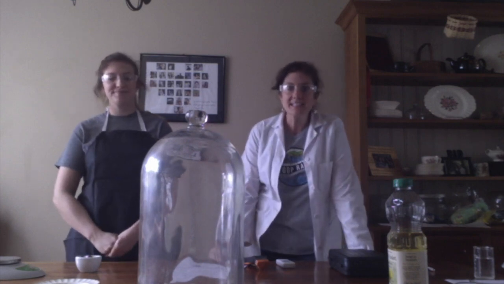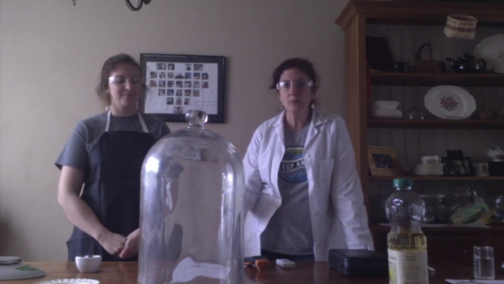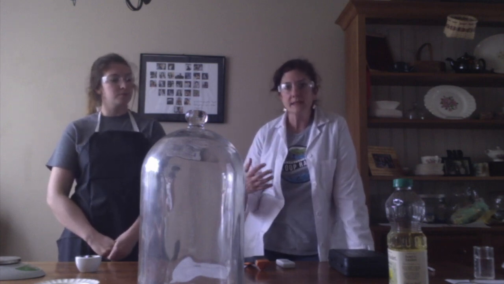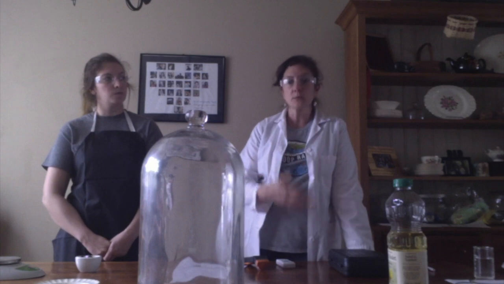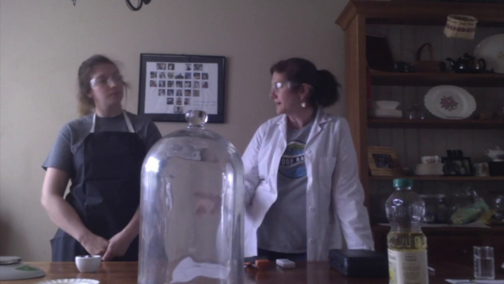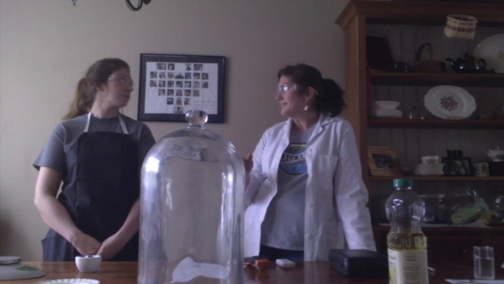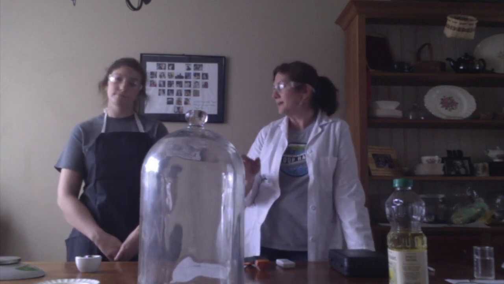What we're going to be doing today is experiment 9.2. We're going to take a look at what happens when something is burned. What are the reactants and what are the products? So we're going to use oil because we know from our previous experiment that oil burns very well.